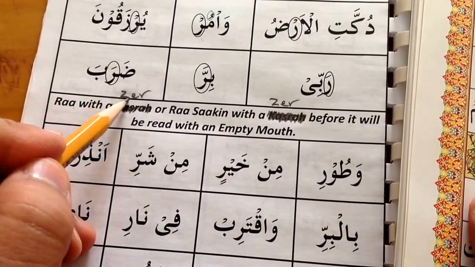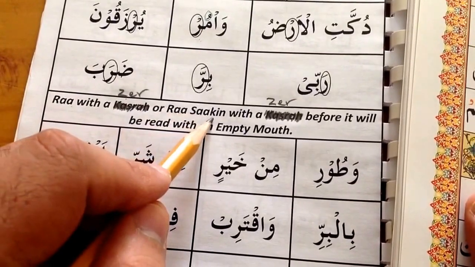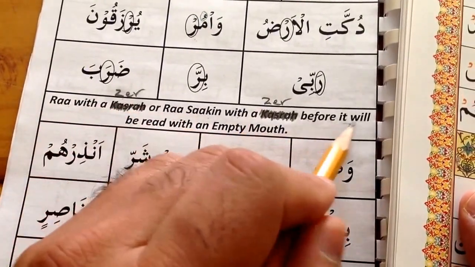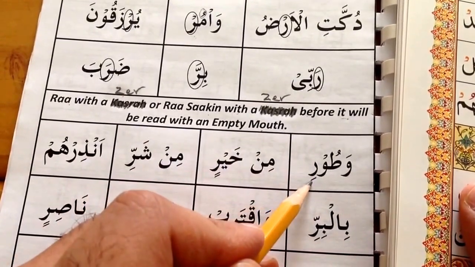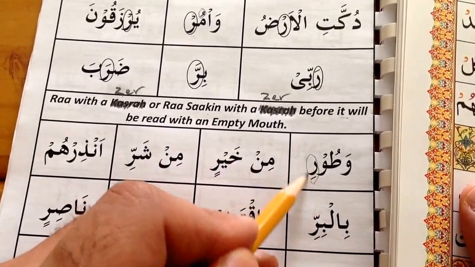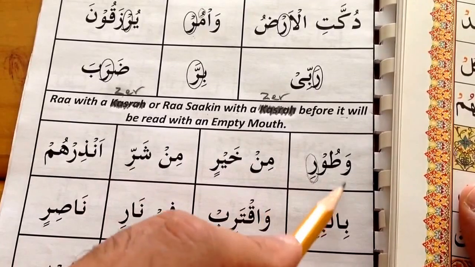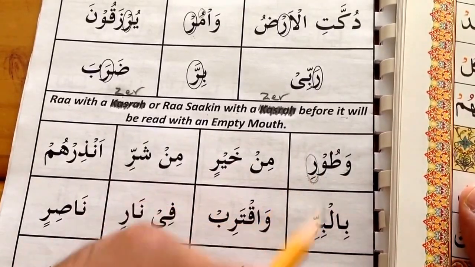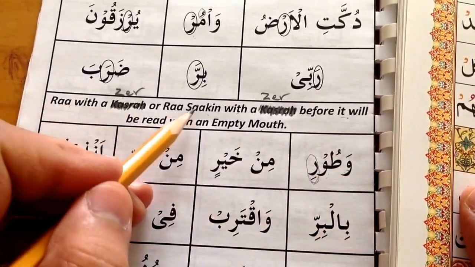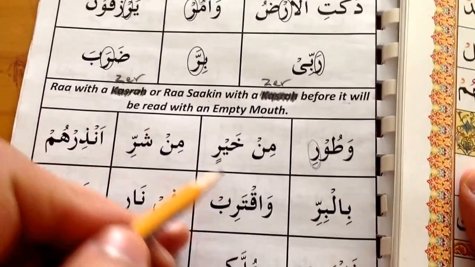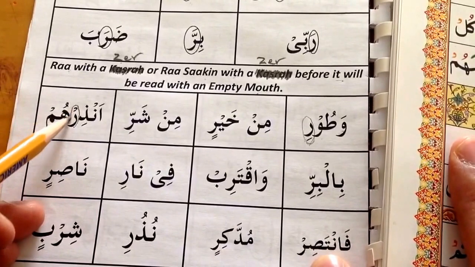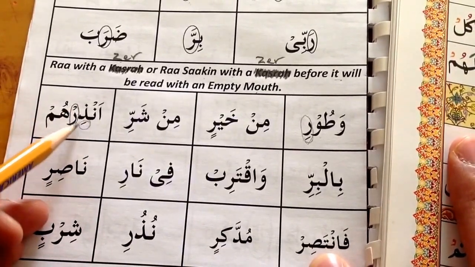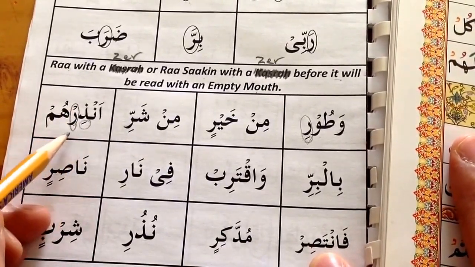Ra sakin with a zer before it will be read with an empty mouth. So when there's a ra with a zer, it'll be read with an empty mouth. For example, right here, ra sakin with a zer before it, it'll be read with an empty mouth.